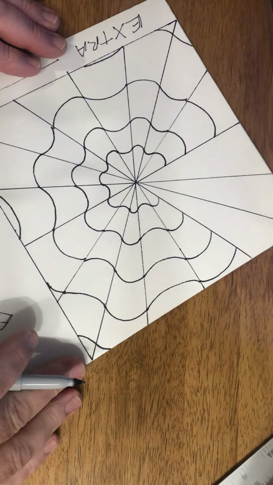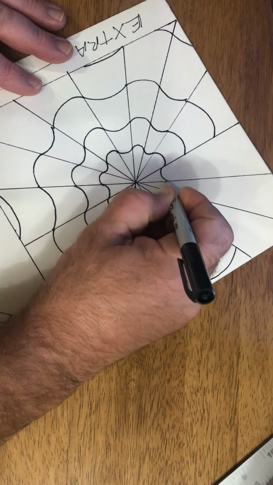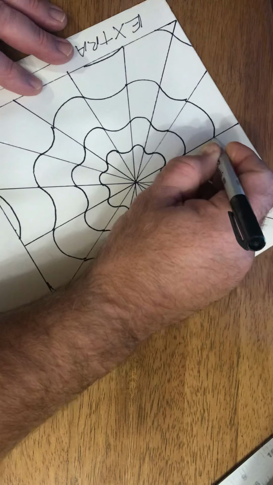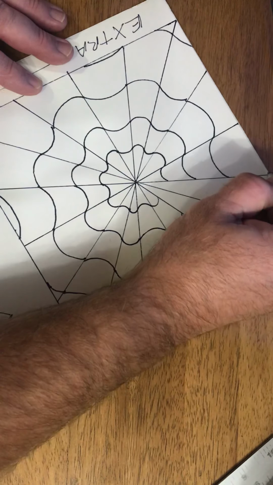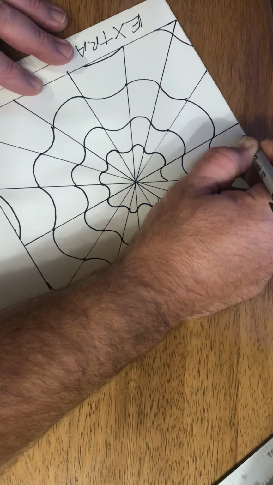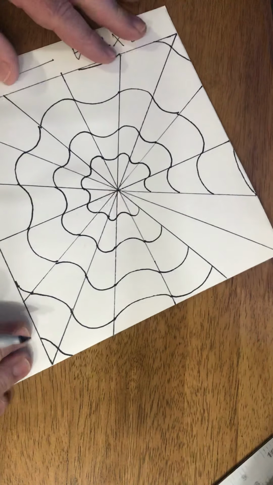What are we ready for? Smiley shapes again. 1, 2, 3. And then up top here, something like that, just barely on the edge of the page.